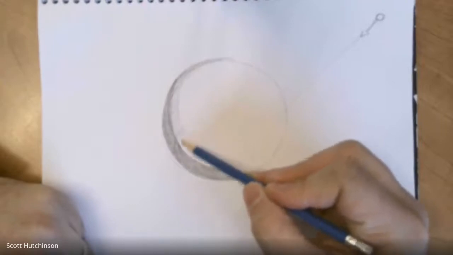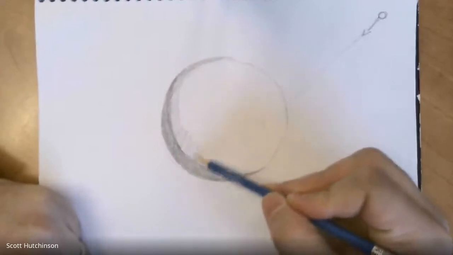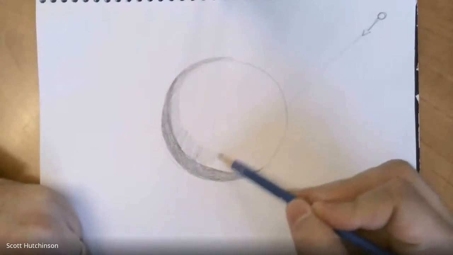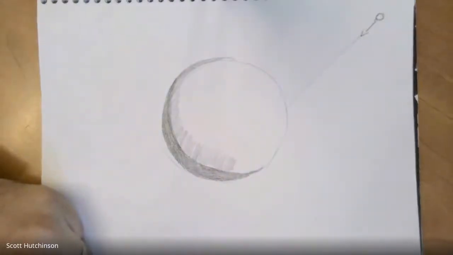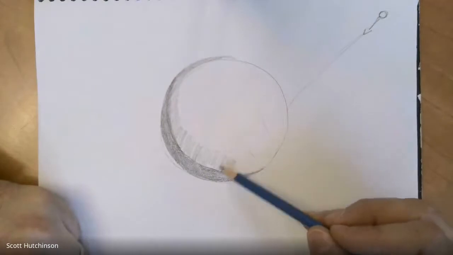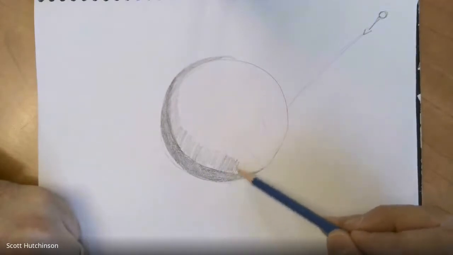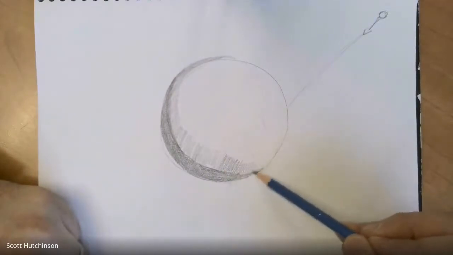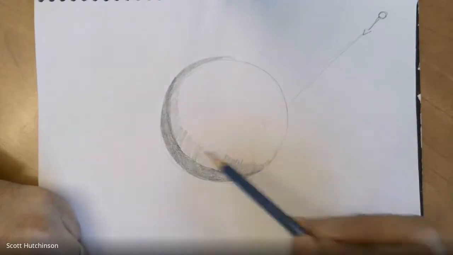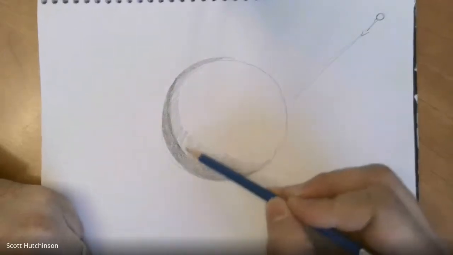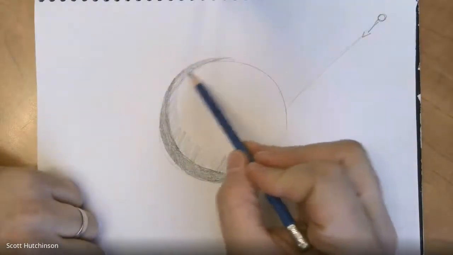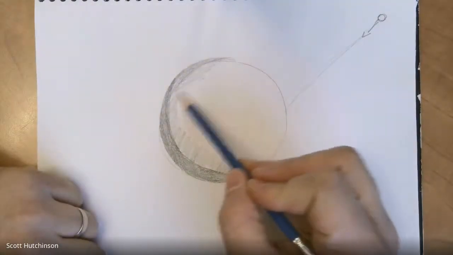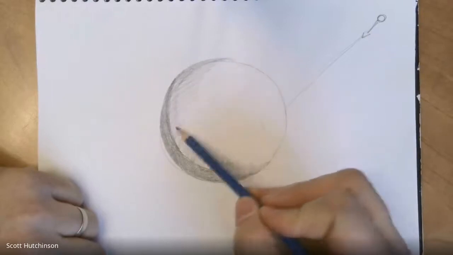You can really separate them out at first, so that there's not a real blend between these, just so that you can start to see where the different values are.